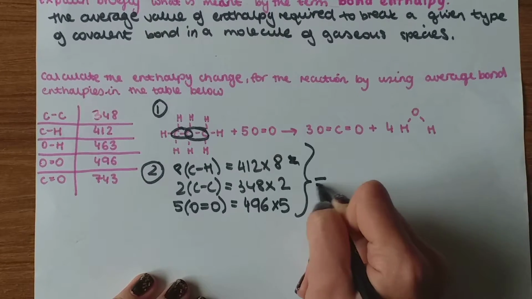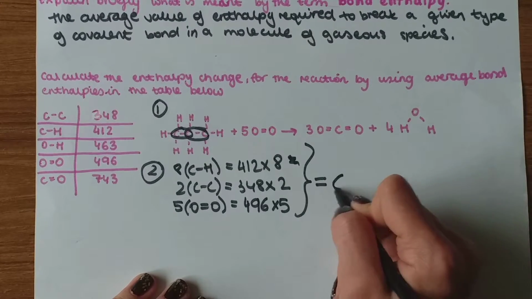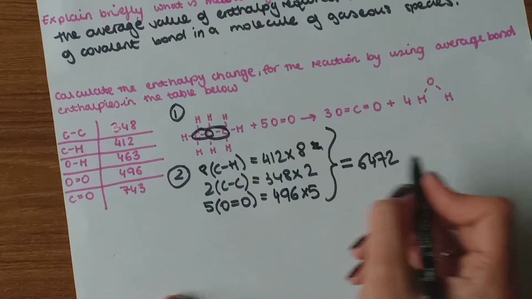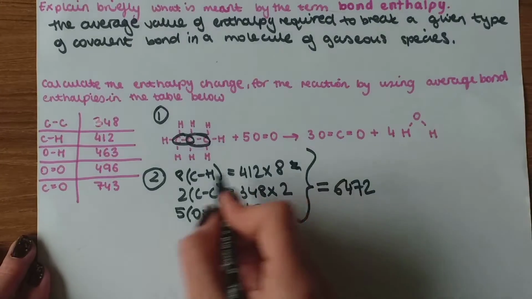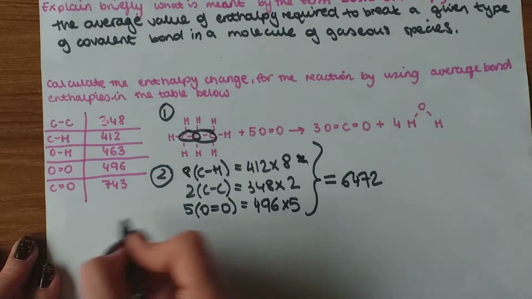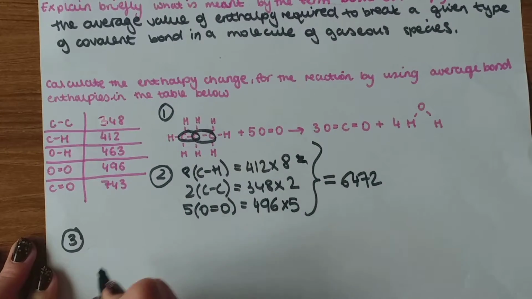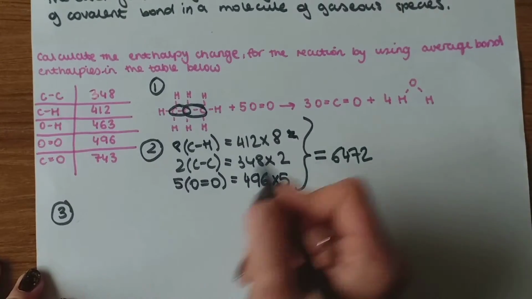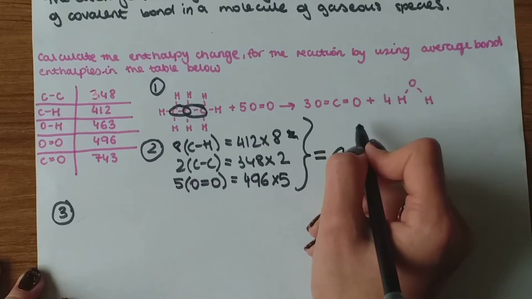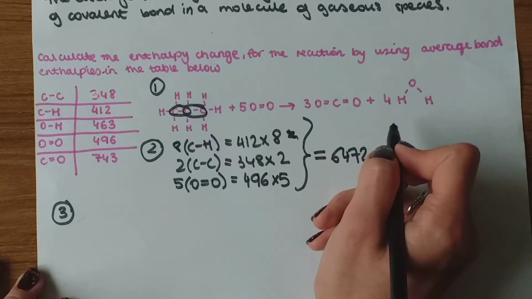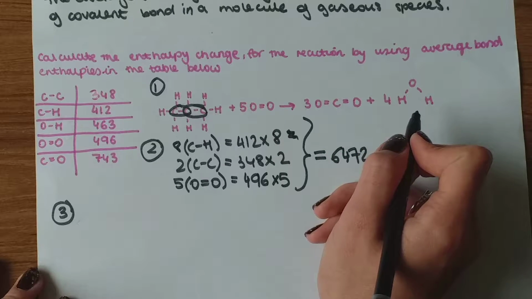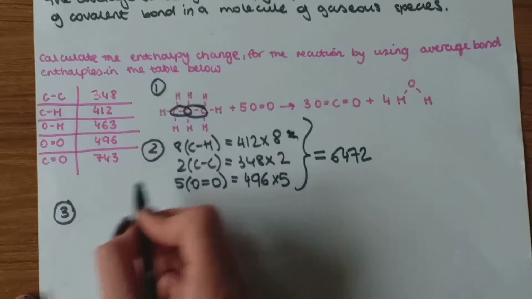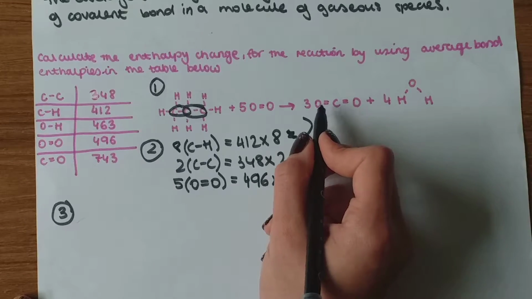Then the final answer for all of this is 6,472. Now that we've got all the bonds broken, we have to find the value of all the bonds created, so the products, right hand side of the equation. And because it's an exothermic process, the energy is given out, so our bond enthalpy value will be negative. So we've got 3 of this.